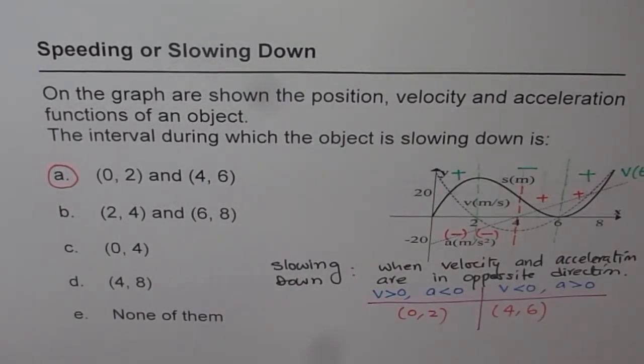Now think about speeding up. Speeding up means velocity and acceleration should be in the same direction, right? So that is how we can figure out the answer, and I hope you appreciate the concept.